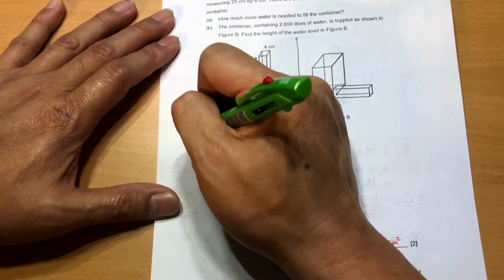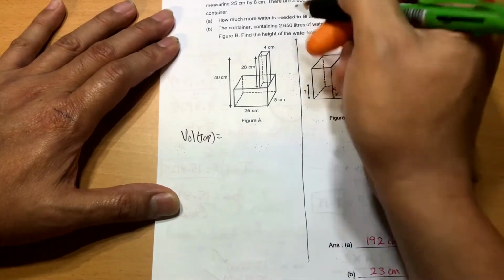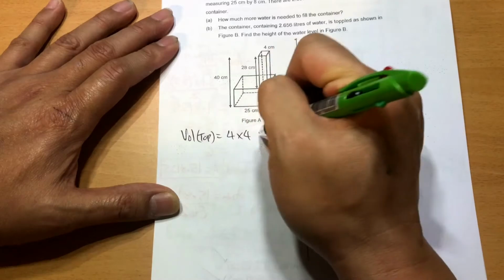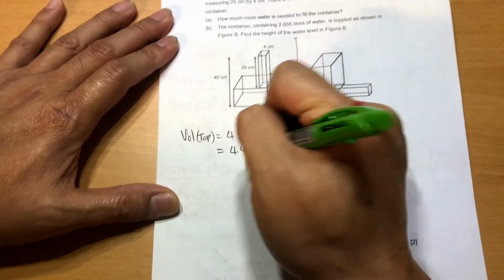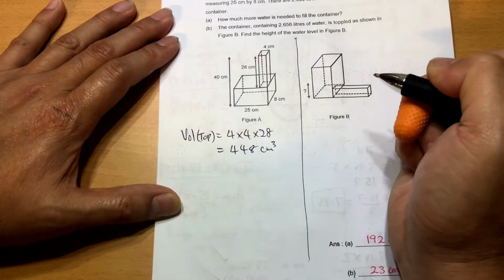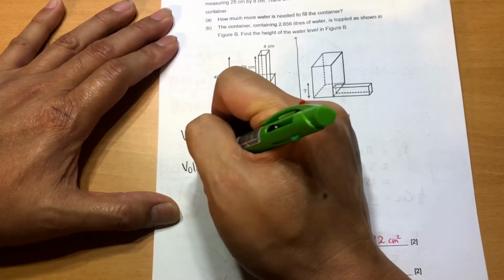We know the top bit. The volume of the top is equal to 4 times 4 times 28. That should give us 448 centimeter cube. You can put that into your calculator, which I have. Let's look at the volume of the bottom.